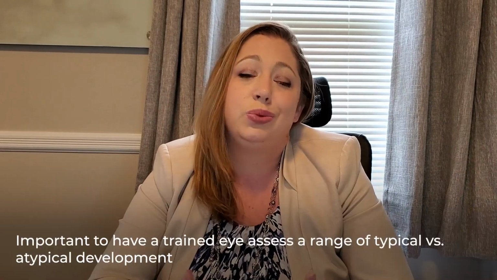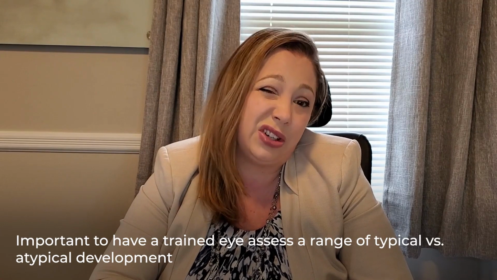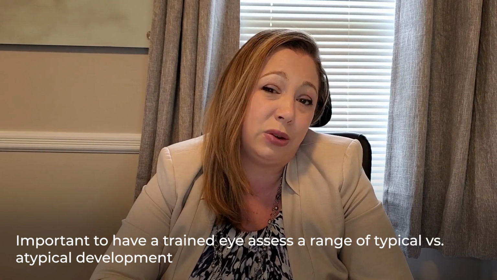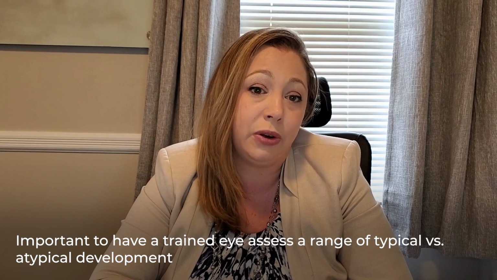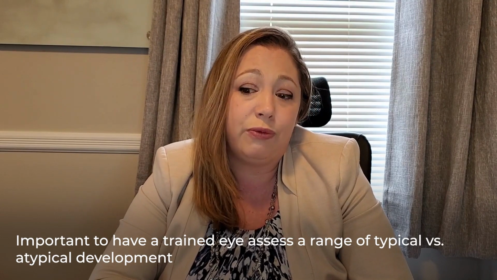Sometimes you have parents that complete the rating scale and they are so anxious that they select a lot of things. And then sometimes you have the reverse, where you have a parent who may not see some of the things going on that may be of concern because they just see their child that they love so much and they just see it as being part of them and ingrained in them. And so it's really important to have a trained eye looking at and seeing what we see in the range of developmentally typical versus atypical for that child.